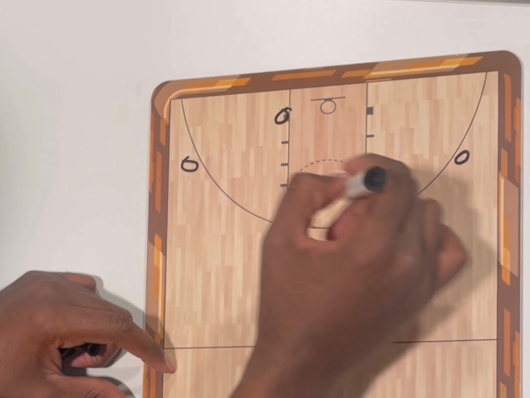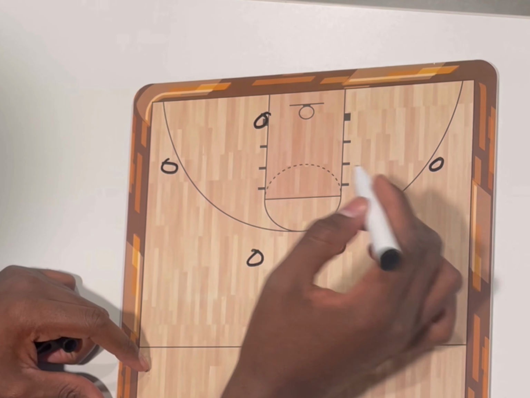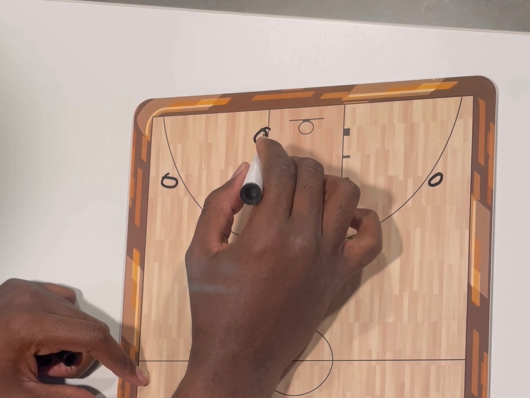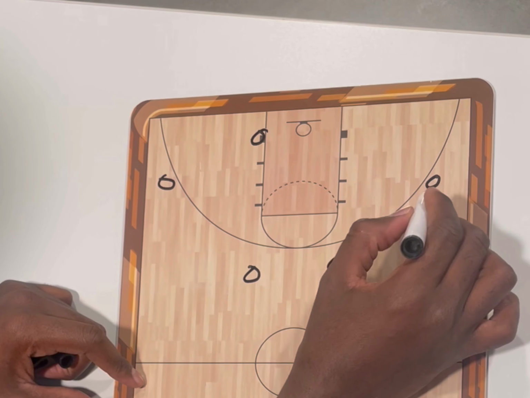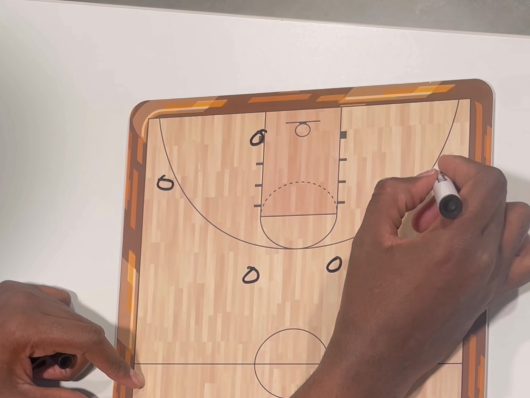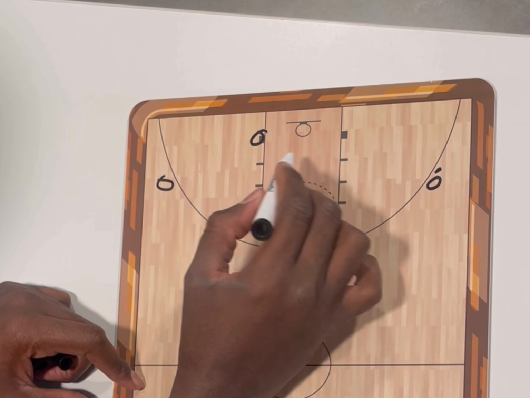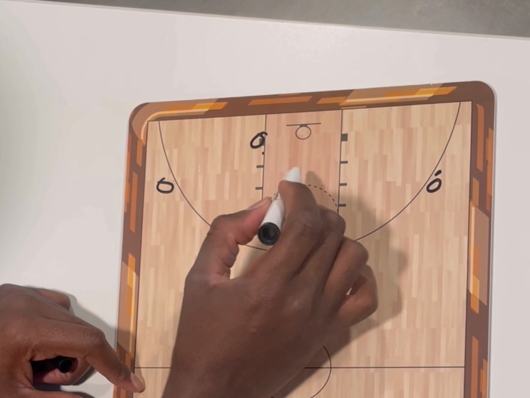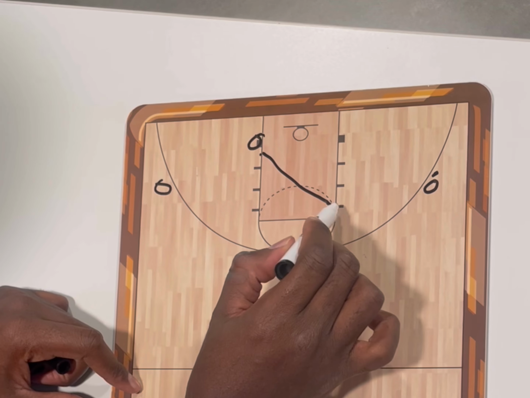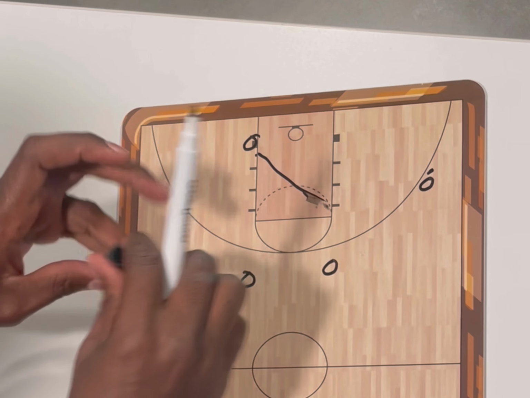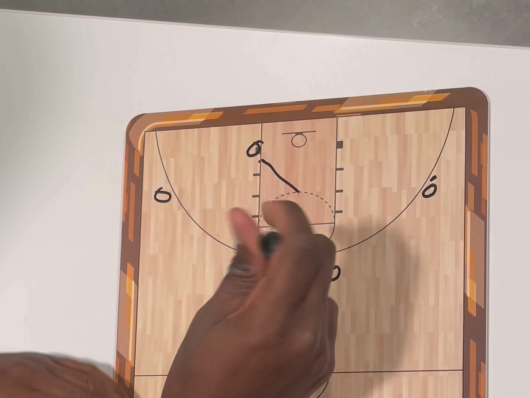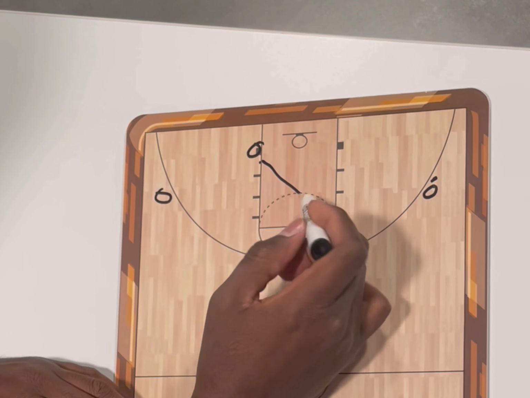While the basketball is moving around, the big at any point in time can flash up, right? So if the ball's on the wing, let's say the ball gets swung to the wing. If it's on the wing, he can yell high, high, high, and then he's going to sprint just below the elbow. Right, just below the elbow, right here.